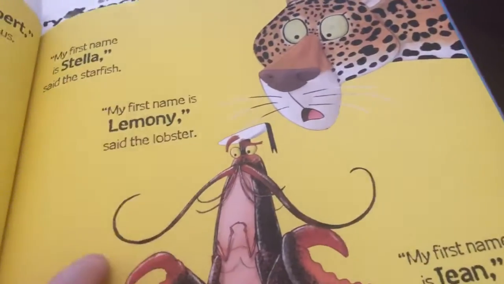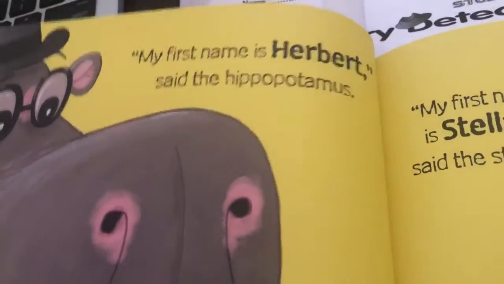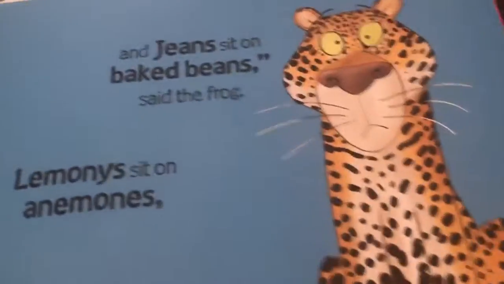And Kate the kookaburra, and Stella the starfish, Lemony the lobster, Jean the jaguar, Herbert the hippopotamus, Hannah the hedgehog. Oh no, I did that one, sorry. Where are we up to?